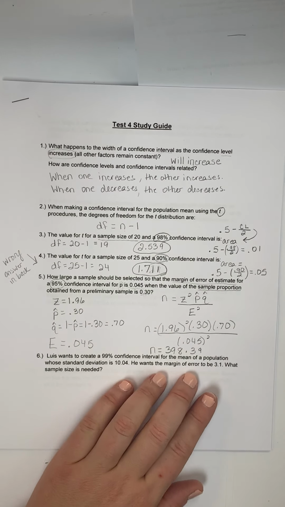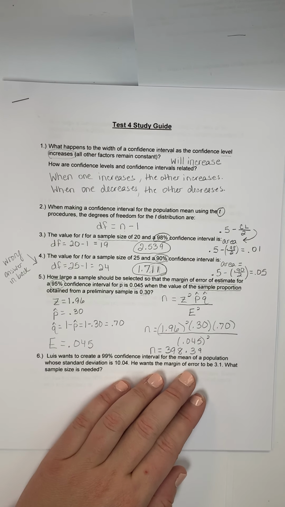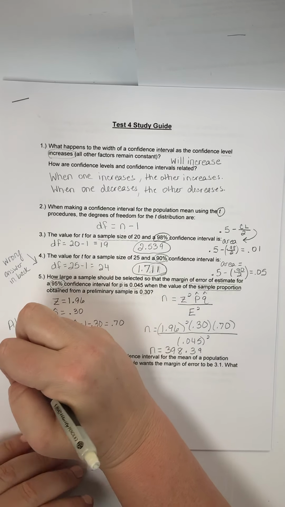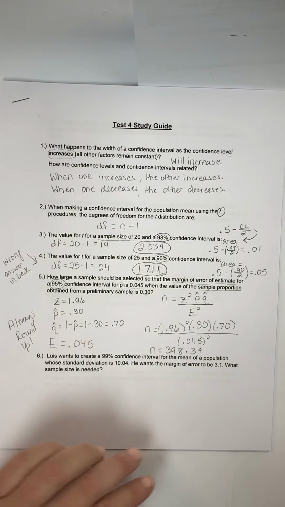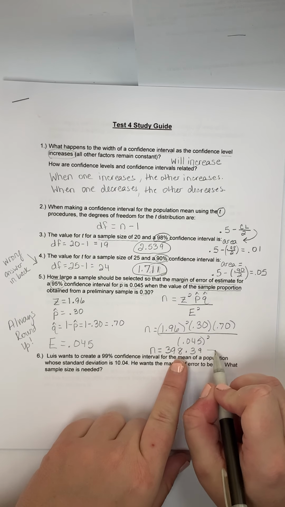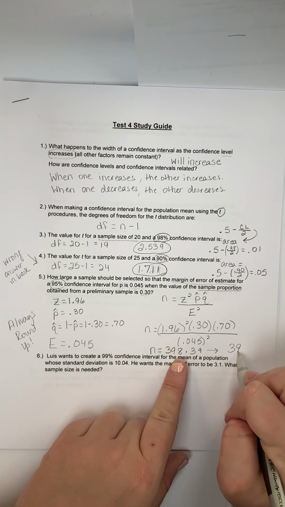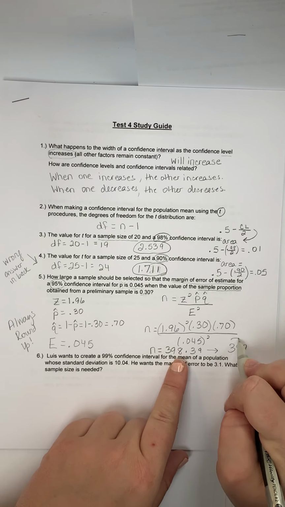398.39. Now we want a sample size, so we want to round up always. Always, goodness gracious, round up to a whole number. So this is going to round up to a sample size of 399. That's my answer. N is 399. Okay, so this is your formula for a sample size dealing with proportion.